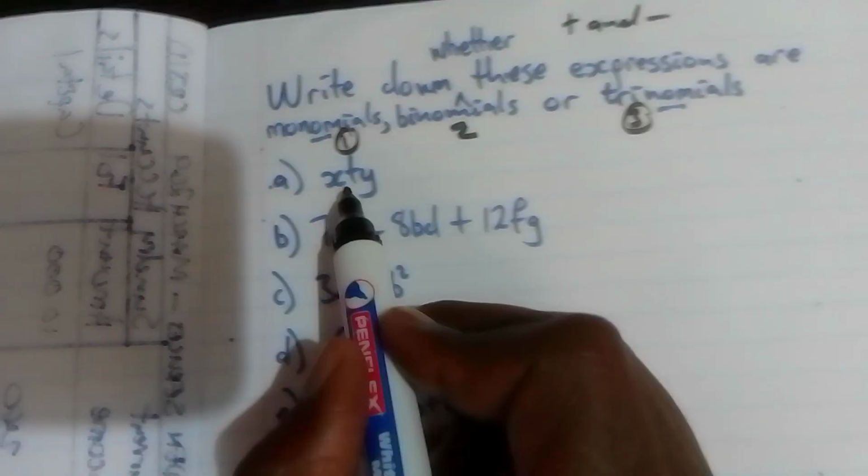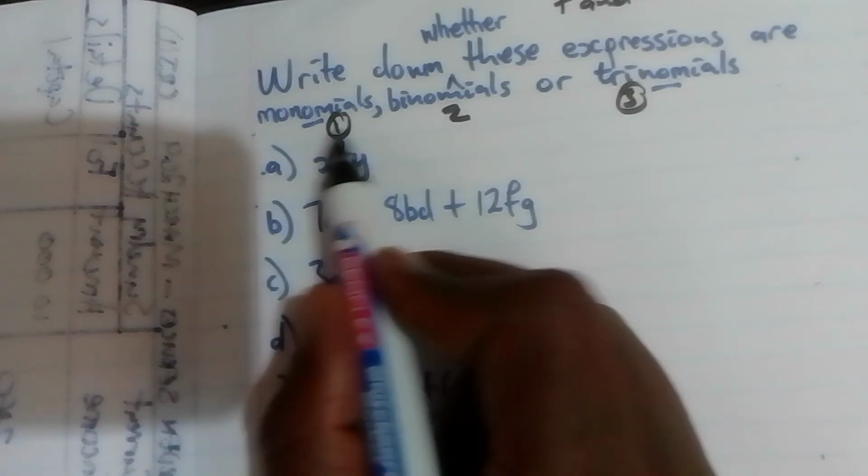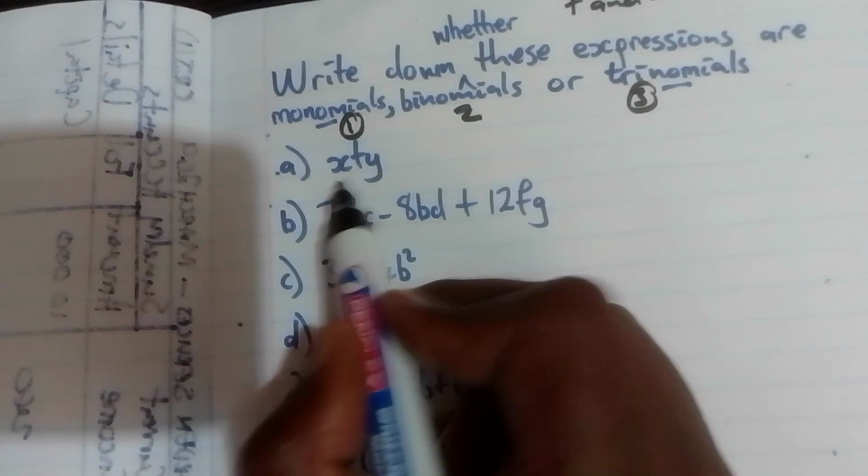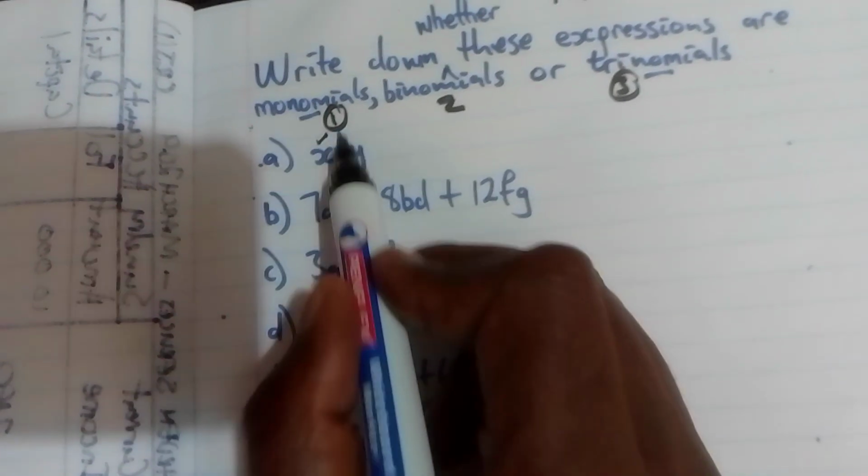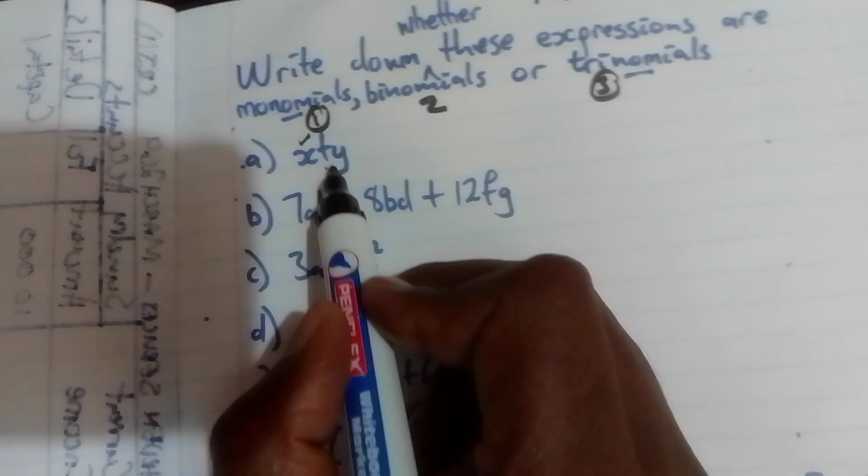We've got A, whereby we're told x plus y. Now, how many terms are these? X is the first term. The sign is saying plus, so plus introduces a second term. So x plus y, this is what we call a binomial. And we are done. We go to the next question.